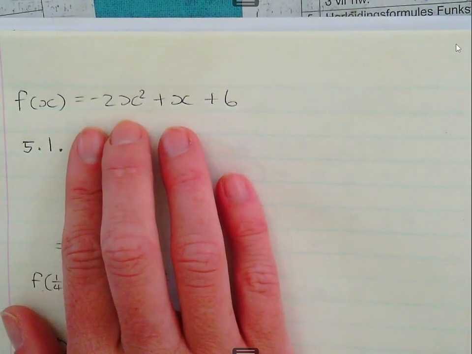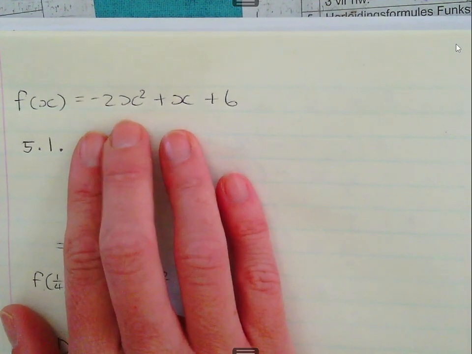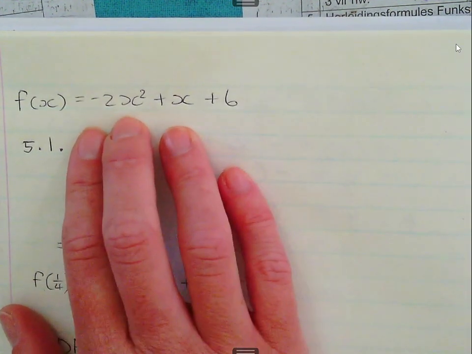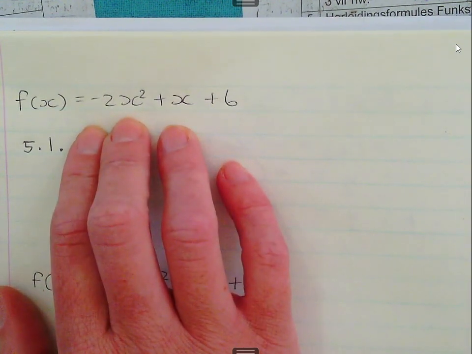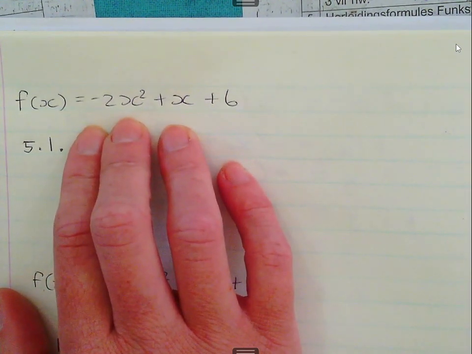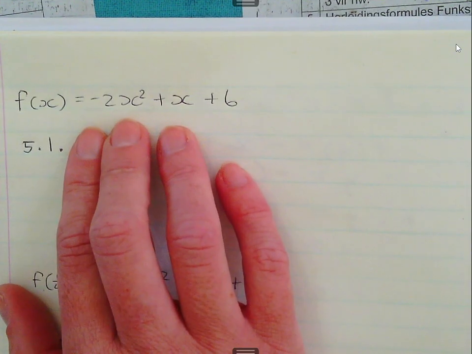And the first question they asked you was to calculate the coordinates of the turning point. So you must remember, if they're asking for a coordinate, you're going to have to write it in coordinate format. So it will be bracket, x value, y value, close the bracket. I hope you guys know how to get the x value.